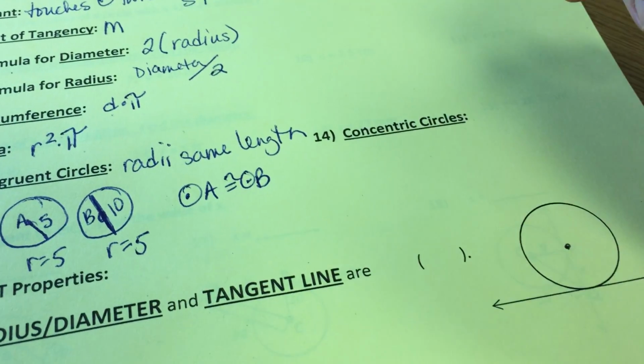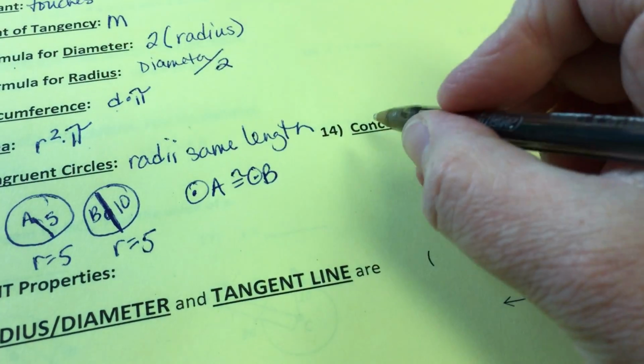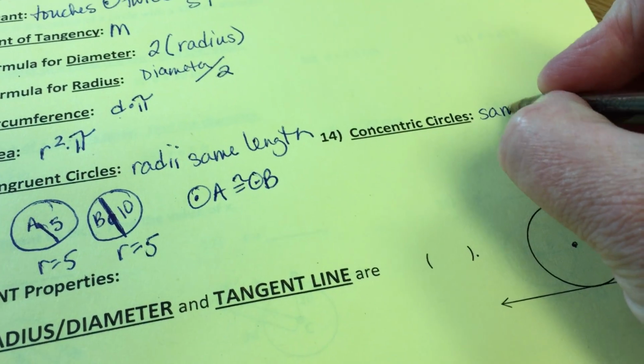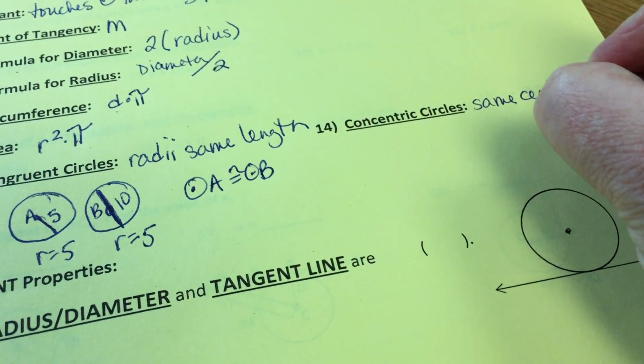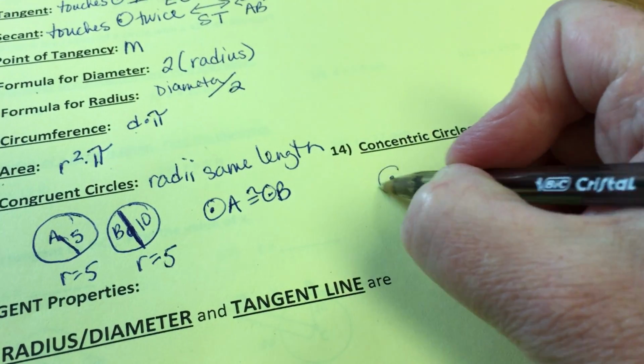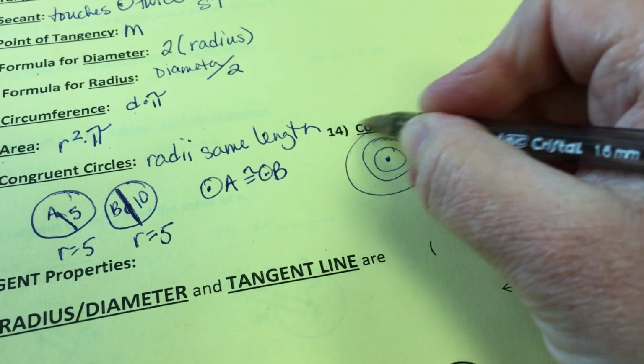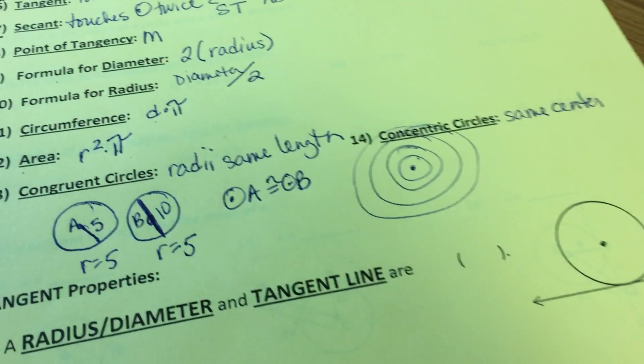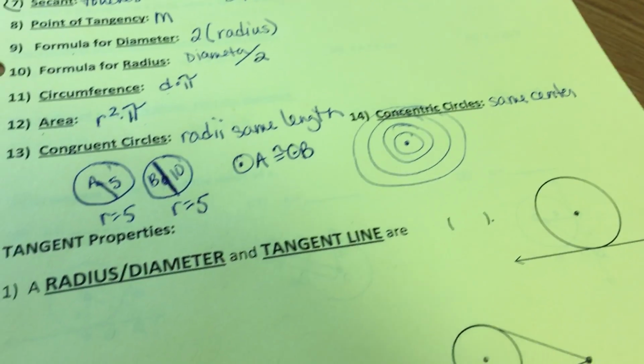Let's talk about concentric circles. Con, meaning with in Spanish. Centric, center, with the same center. These are circles with the same center. A bullseye. Your eyeball. They're concentric circles.